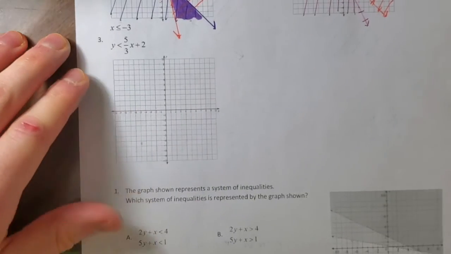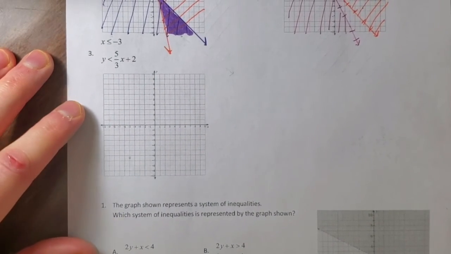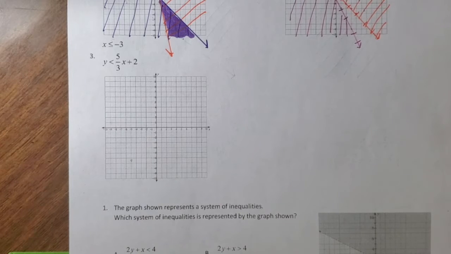Now that you've seen two examples, why don't you try out this third one on your own and see what you can come up with for our shaded region. So go ahead and pause the video for a little bit, work through that, and once you're ready you can unpause and we'll go through it together.